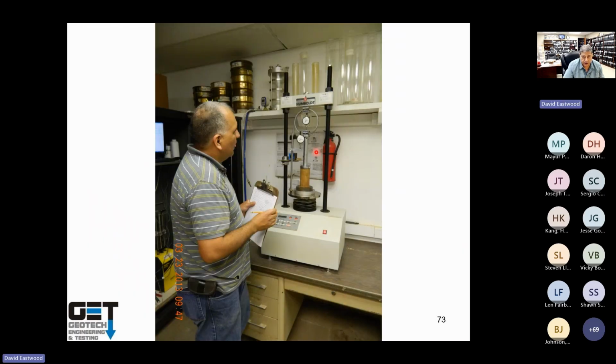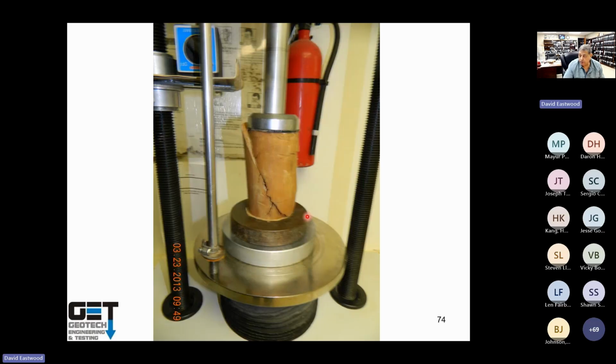Unconfined compression, you have the loading ring and the deflection dial gauge, and you shear the soil. You put load on it, and you want to know how much load that soil can carry. That goes into your pavement design, your design of your foundations, your trench safety, all that kind of stuff.